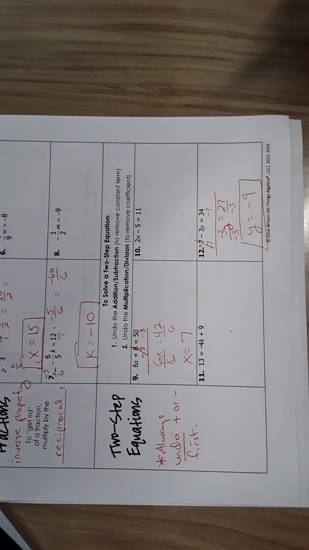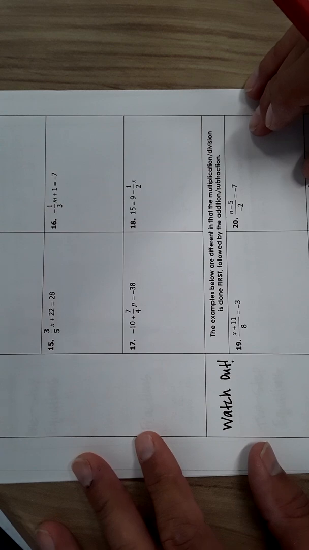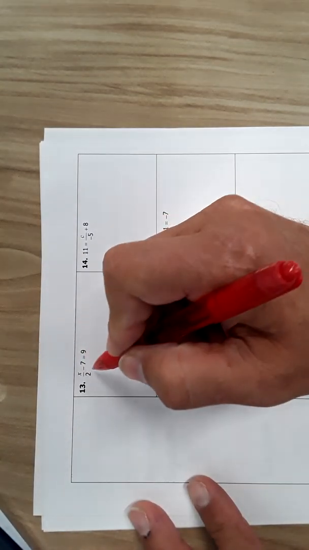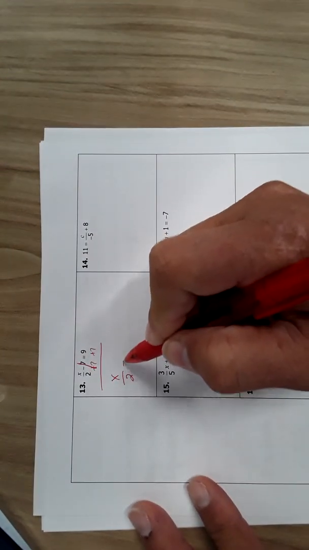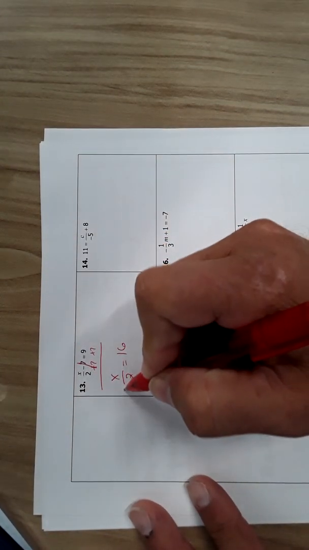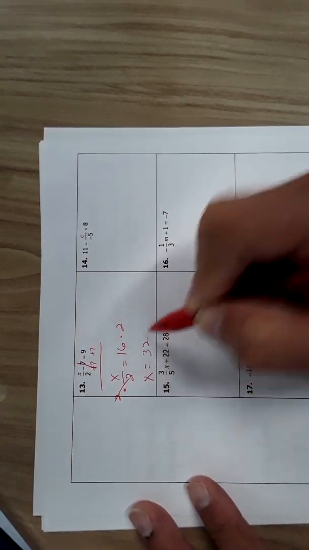All right. Okay. Let's look at a couple more problems. 13. Undo the subtraction first by adding 7 to both sides. And you have left over x over 2 equals 16. This is division. How do we undo division? By multiplication. Multiply both sides times 2, and you get the x by itself, and that's 32.